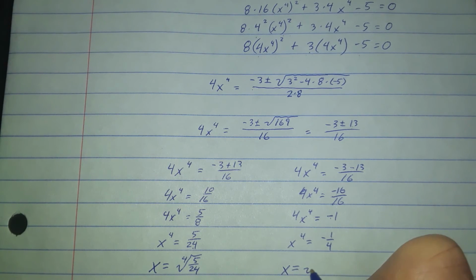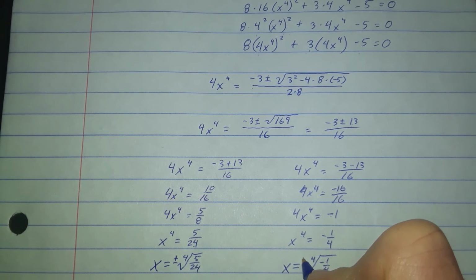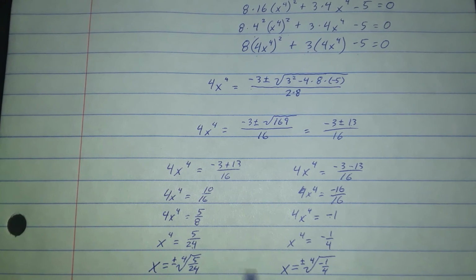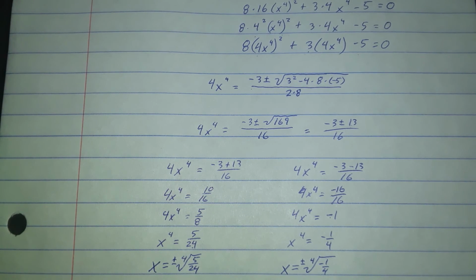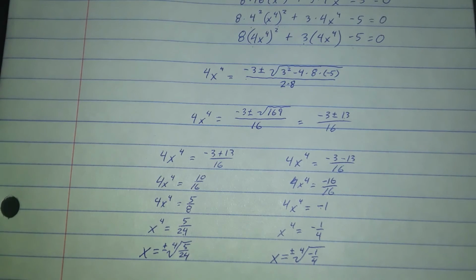And x is going to equal the 4th root of -1/4. Since these are even roots, we want to make sure that we add a plus or minus out front here. So that shows up as multiple roots here. And then there are simplifications that are possible. But we essentially have 4 different roots showing here.